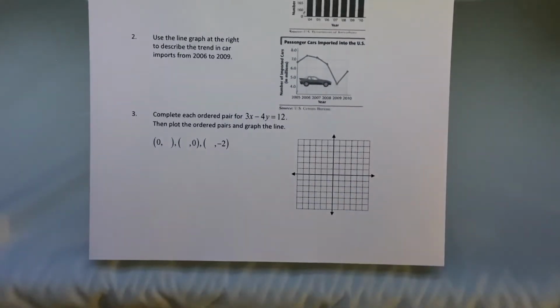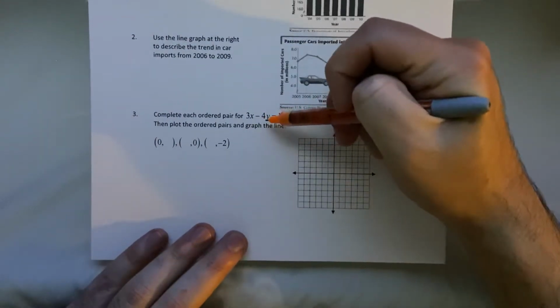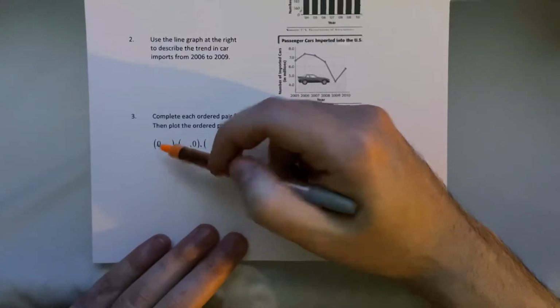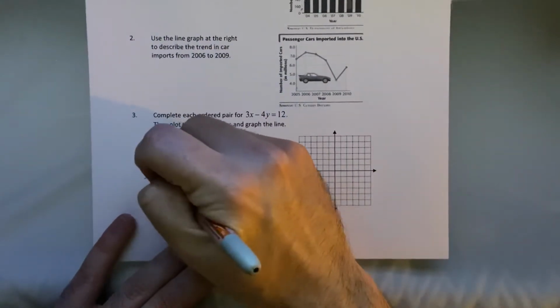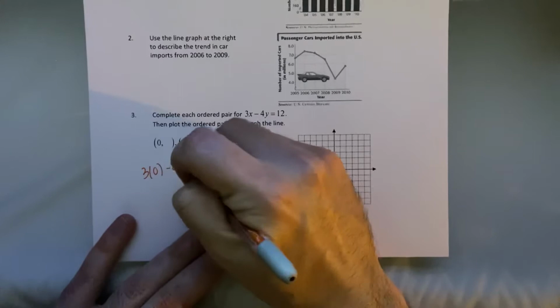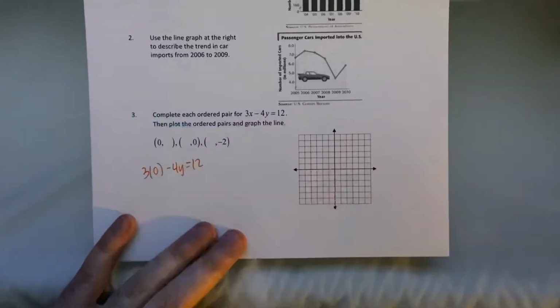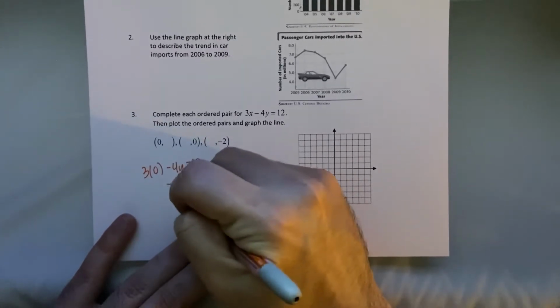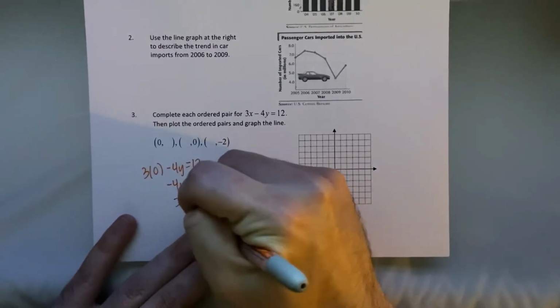So I'm going to focus on the primary goal of this, which is to graph linear functions, complete each ordered pair, and then plot the ordered pairs and graph the line. So we have the equation 3x minus 4y equals 12. It first wants us to plug in 0 for x. So 3 times 0 minus 4y equals 12. Anything times 0 is 0, so we just end up with negative 4y equals 12. Divide by negative 4. Y is negative 3.